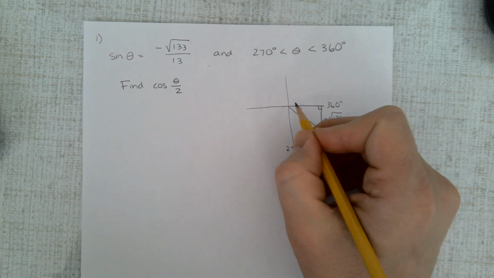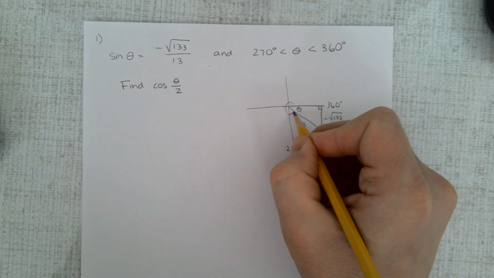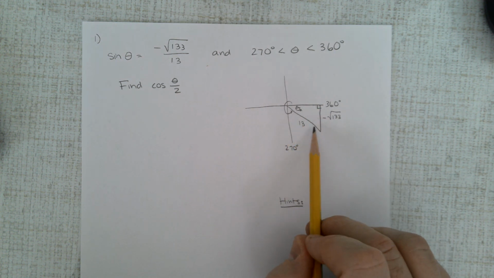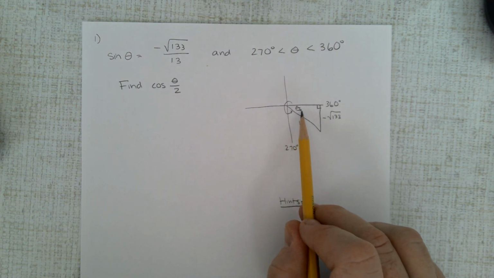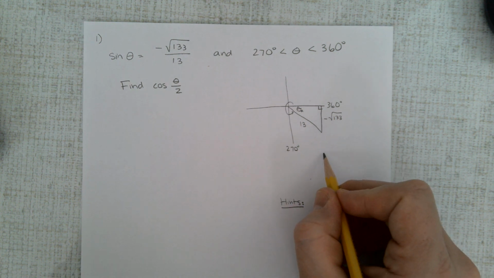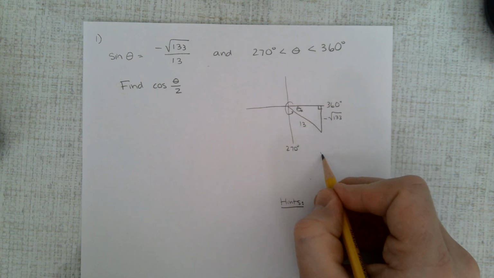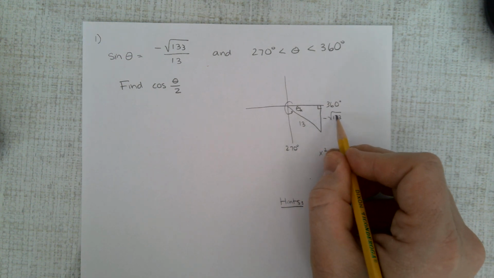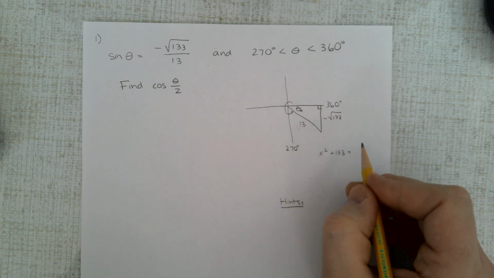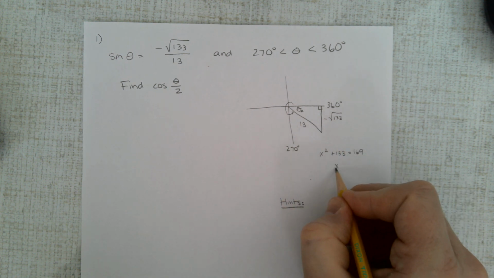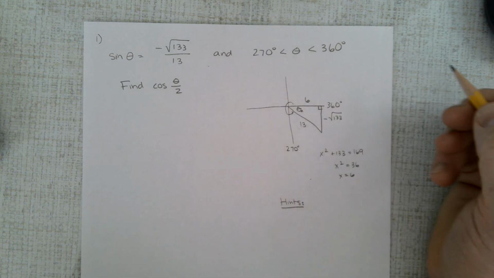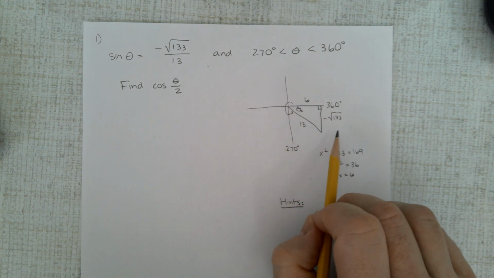That's the reference angle for it. It's really all the way around this way, but this is a reference angle for theta. And we have this angle here, and well, let's figure out this side first and complete this triangle. A squared, let's call this x. So that's x squared plus b squared, that would be 133. It's equal to c squared, that would be 169. Subtract that off, 36. X is positive or negative 6. In this case, it's positive. So now we have our completed triangle.